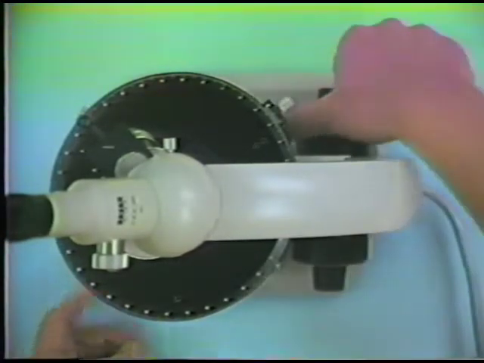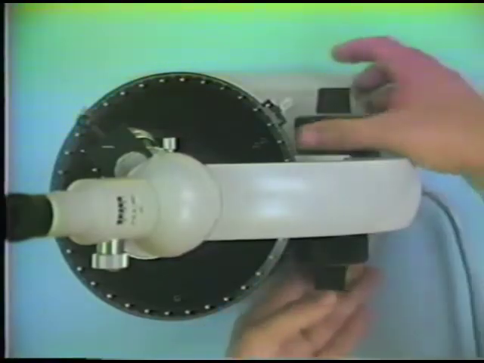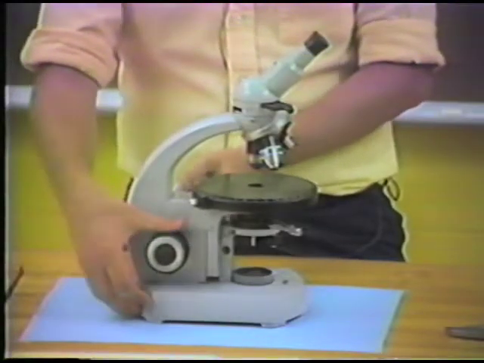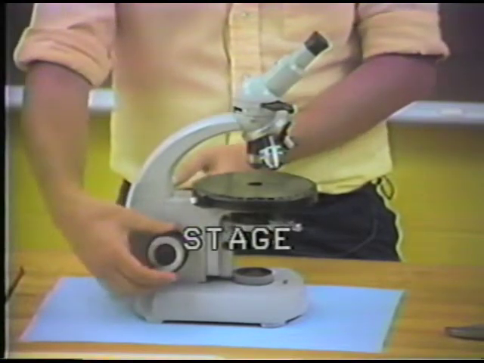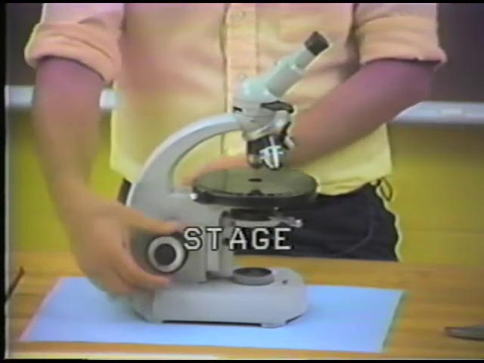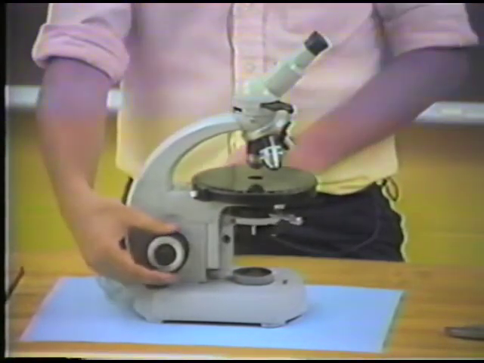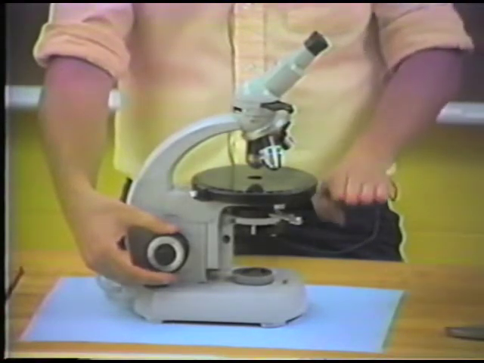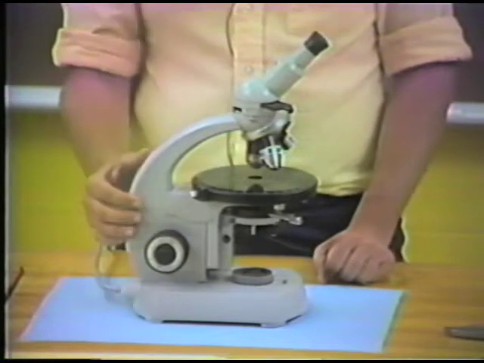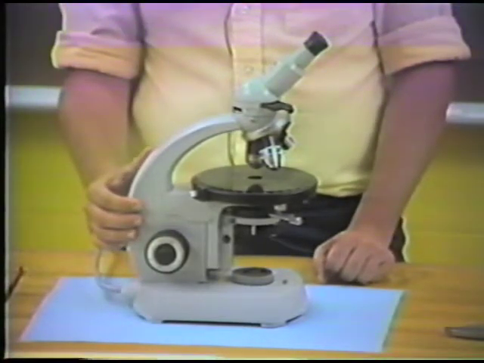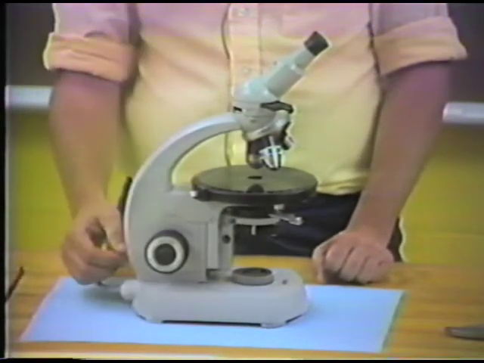If I move this very rapidly, you may be able to see the actual movement of the stage itself. Now it's lowering, and now the stage is actually rising, decreasing the free working distance. But obviously you have to move the plane of the stage until you get a properly focused image for the microscope. So we have a coarse and a fine focus.